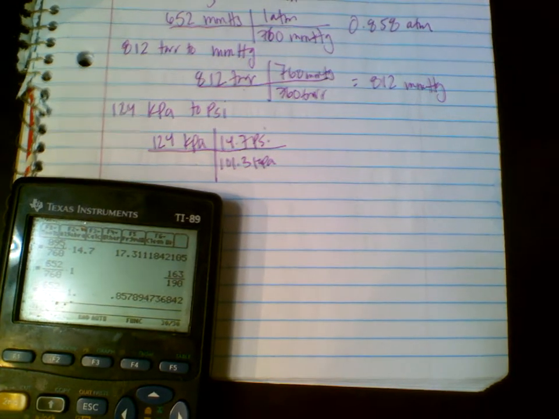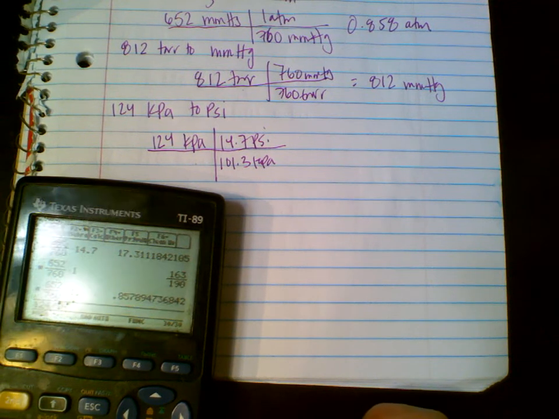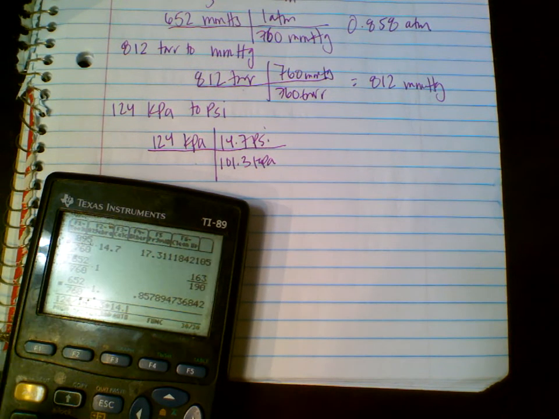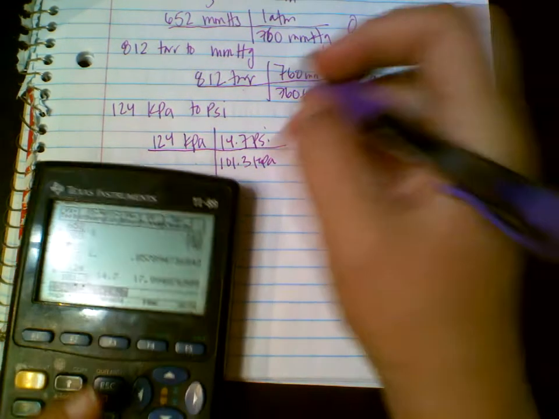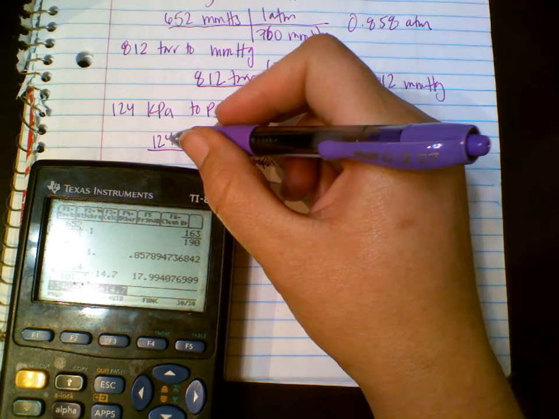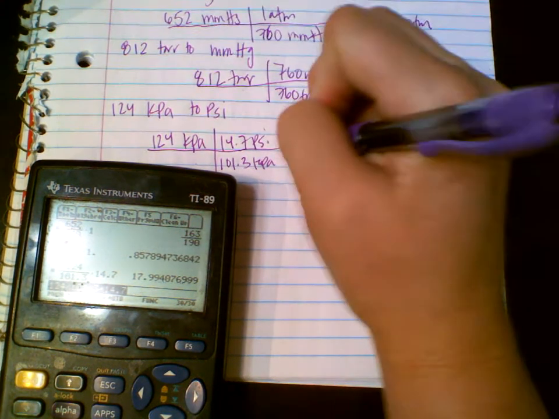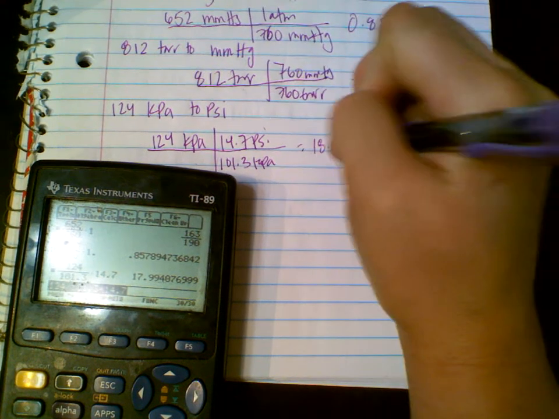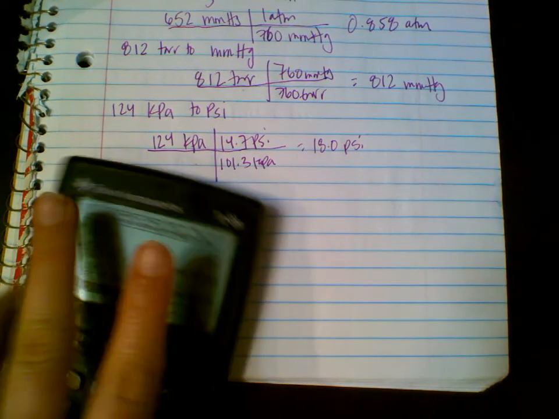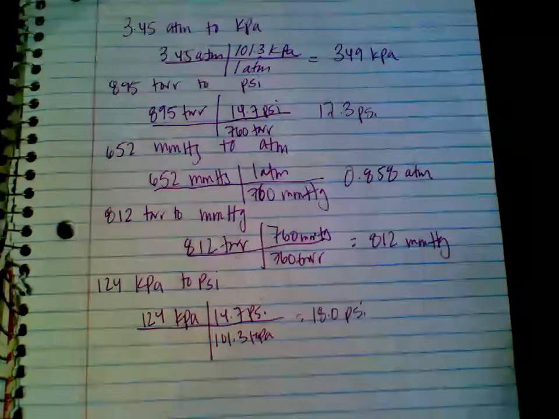So 124 divided by 101.3 times 14.7, and rounding it to 3 sig figs, so it's 17.99. So it's going to be rounded to 18.0 PSI. Okay, so that's how you should have done these pressure conversions.